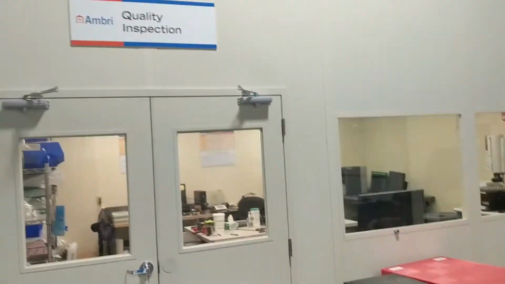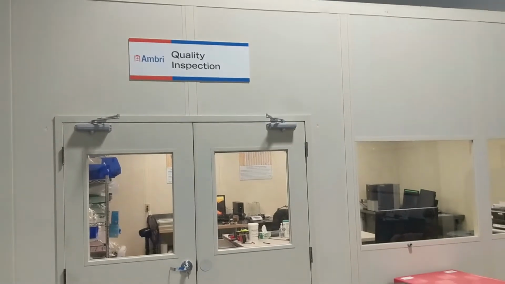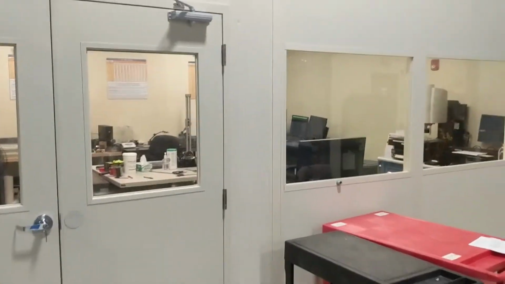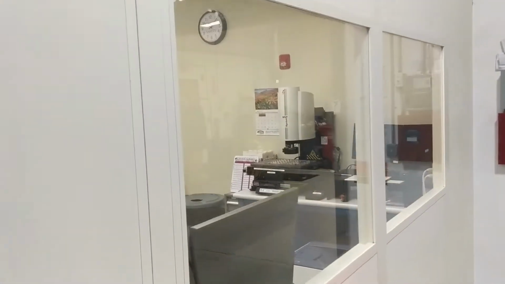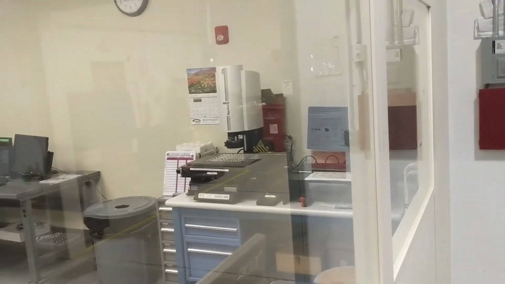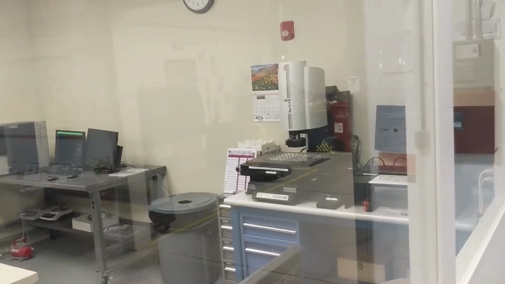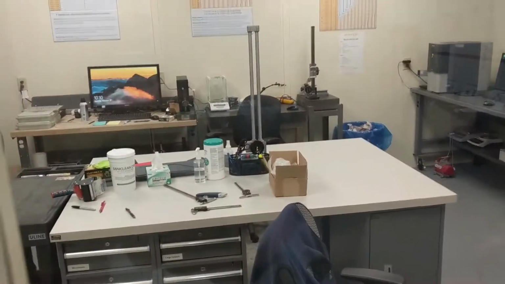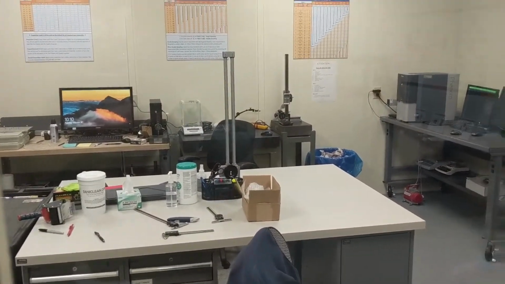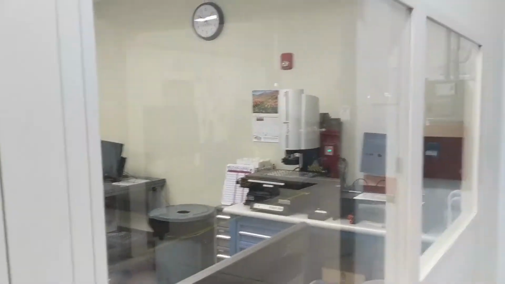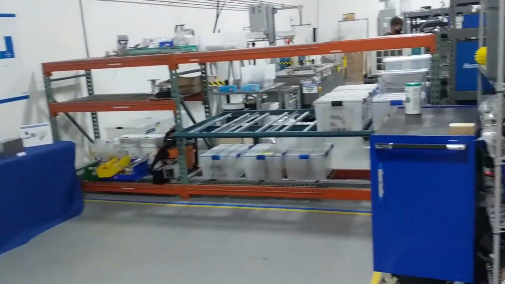We also have our incoming quality inspection area here. You can see we've got some important equipment, including a coordinate measuring machine, which will evaluate dimensional specifications compared against our drawings, as well as gauges and other equipment used to evaluate the components.